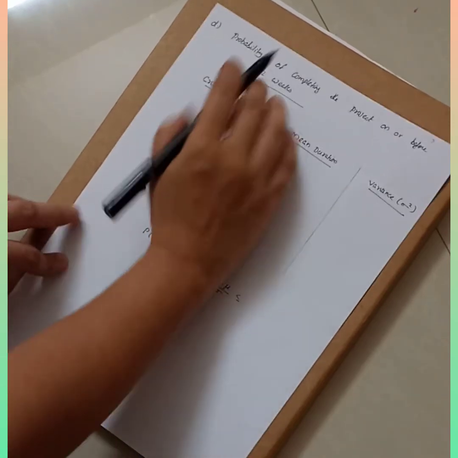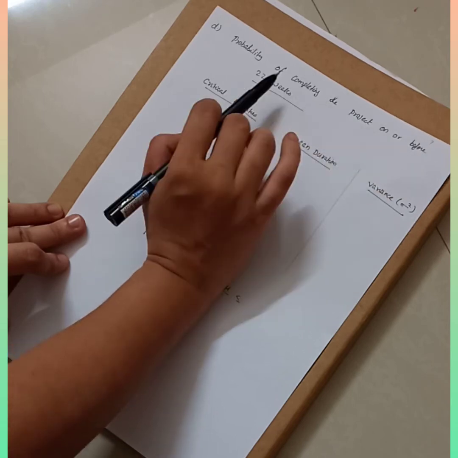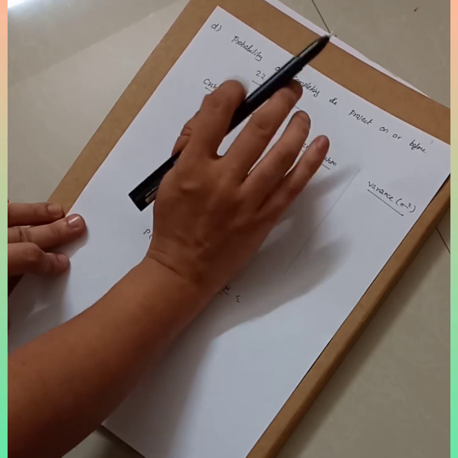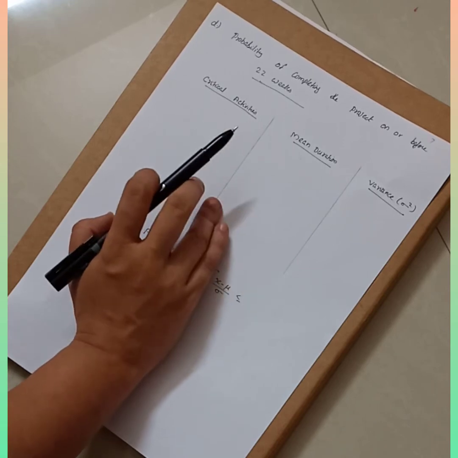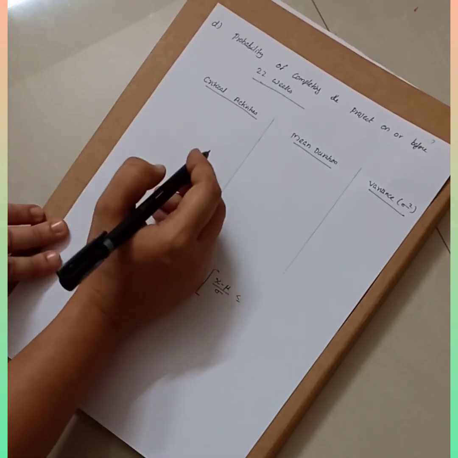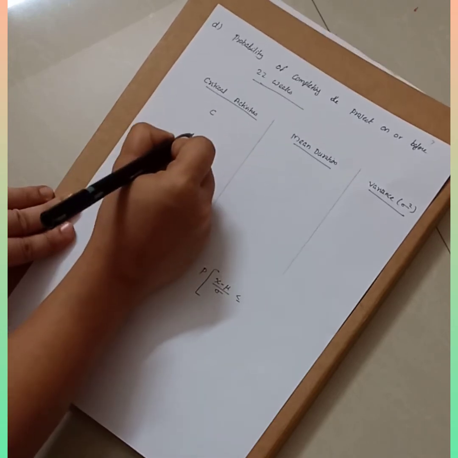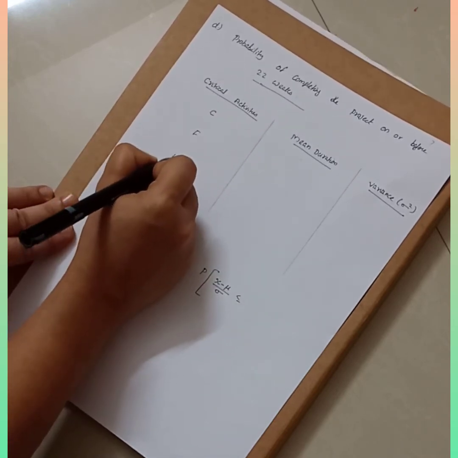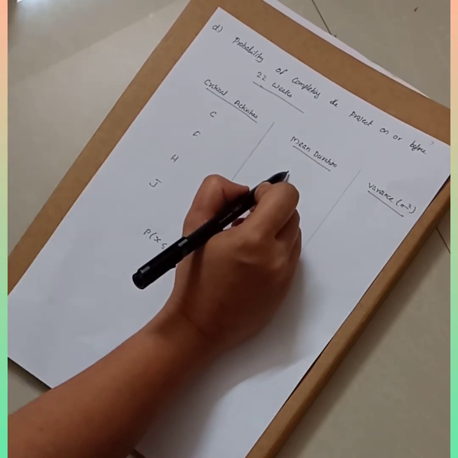Okay, now let's come to the last part of the problem, that is the probability of completing the project on or before 22 weeks. So now we know the critical path and critical activities. First you need to write all the critical activities. What are our critical activities? The critical activities are C, F, H and J. So what is the mean duration for each and every activity?